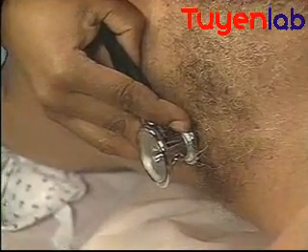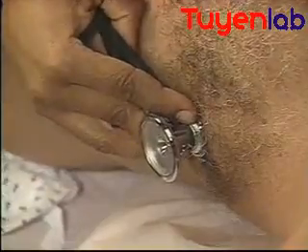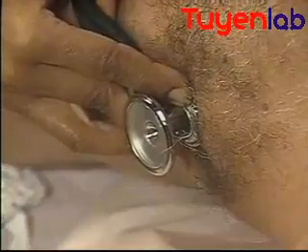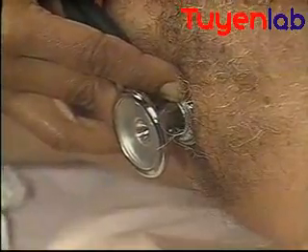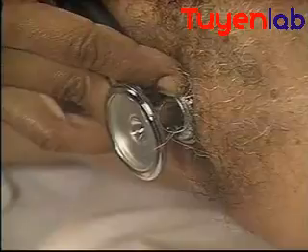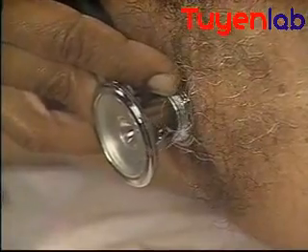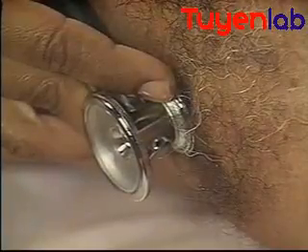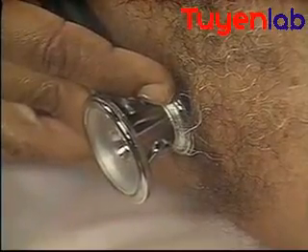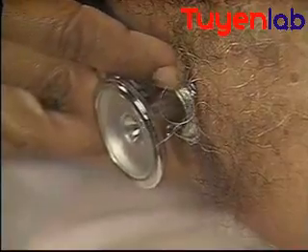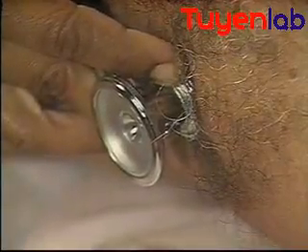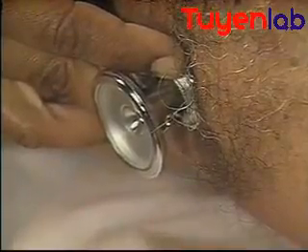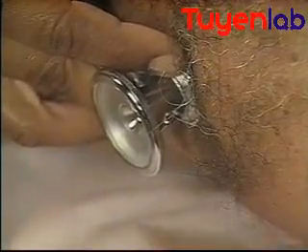Now, notice how the third heart sound disappears when the bell is placed more firmly on the chest wall. Listen again with light pressure. With firm pressure. And once again with light pressure.